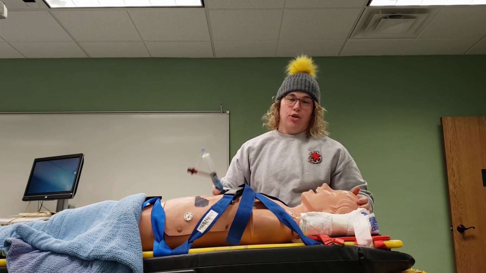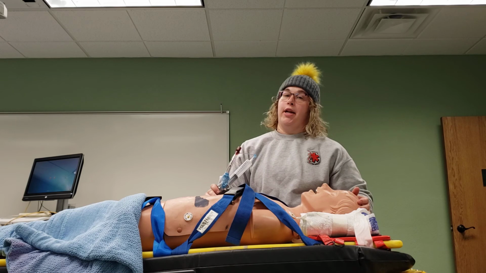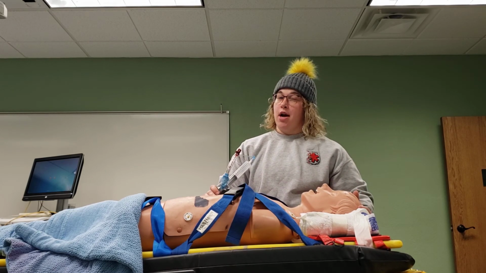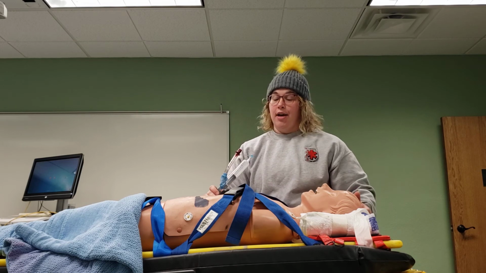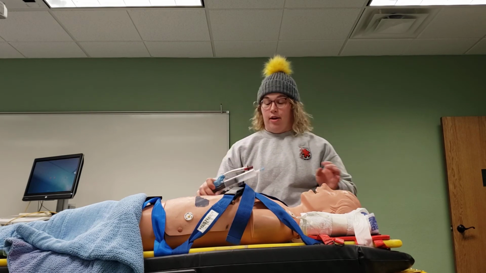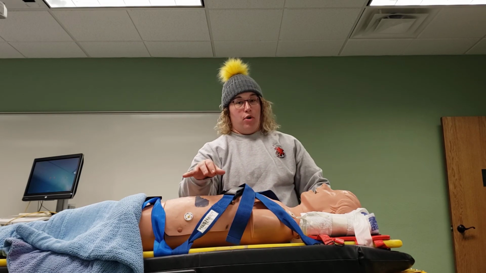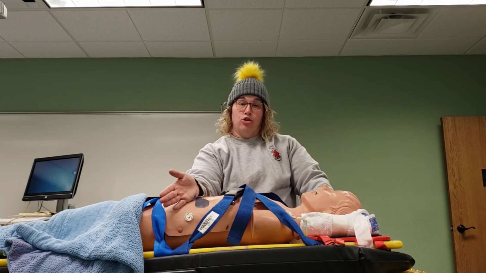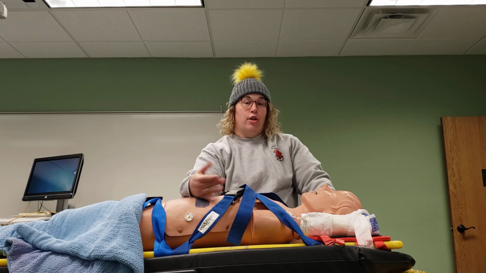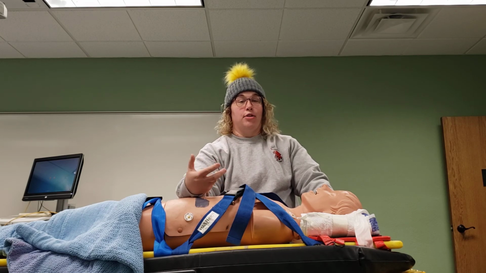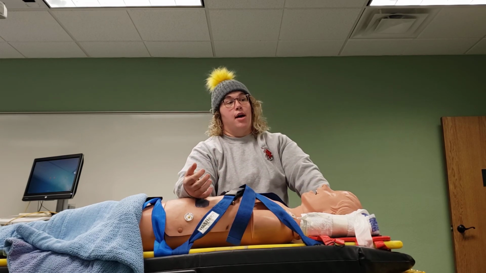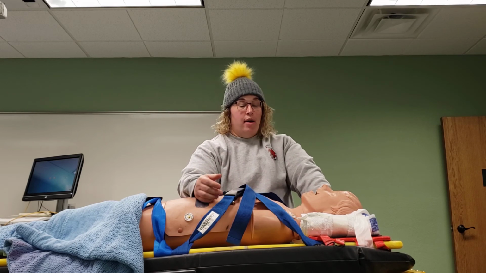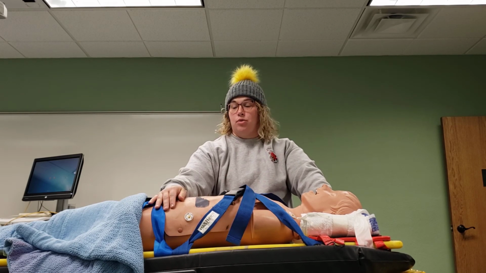We want to make sure that we can do those compressions for at least 2 minutes, whether it be for national registry testing or in our real professional lives. I do see that as one of the failings of a lot of EMS programs is we have some people that just aren't physically capable of doing the job. So we want to make sure that we practice and condition our bodies to at least do those 2 minutes. And that some of that is cardiovascular conditioning, going for walks, but the actual practicing of that movement as well.